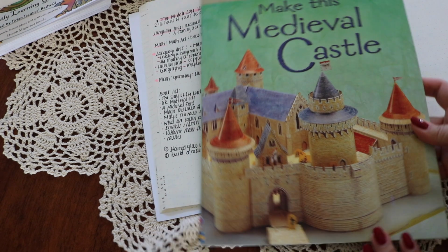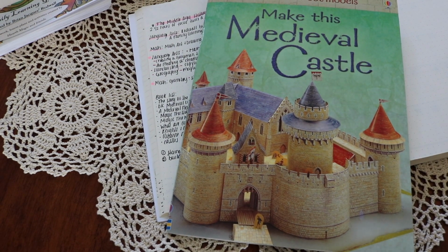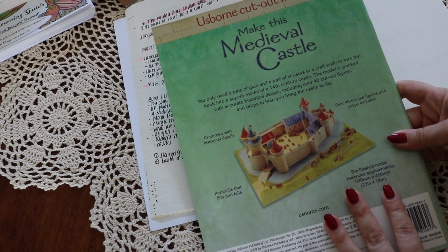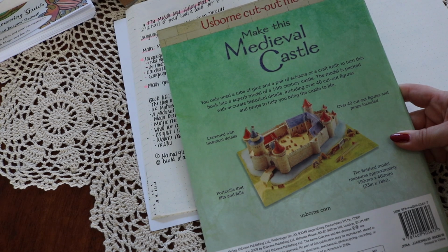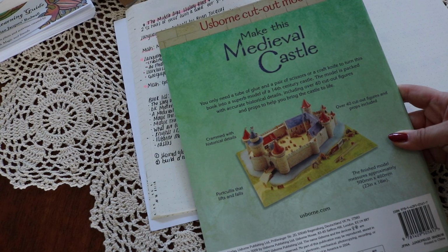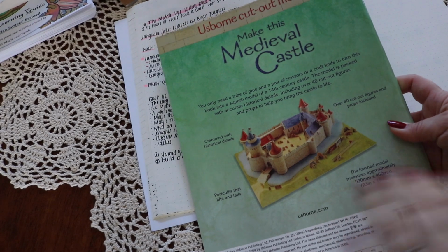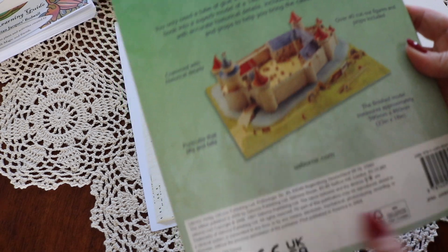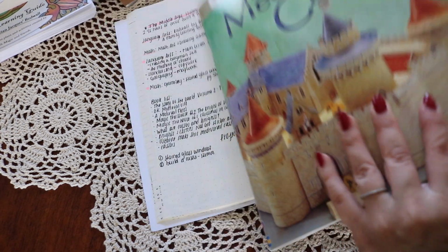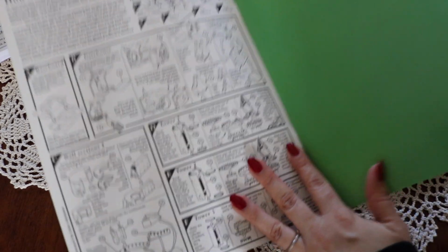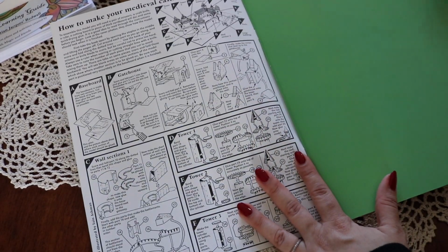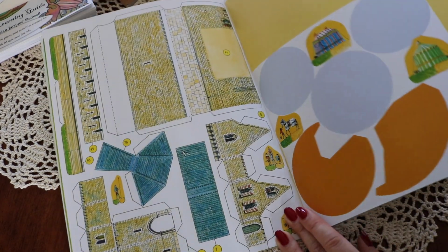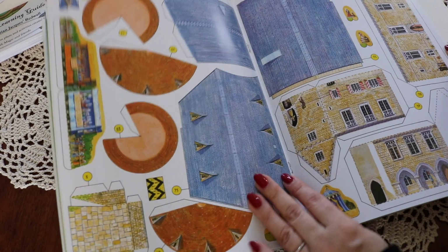We're going to build one with the Usborne Make This Medieval Castle. You only need a tube of glue and a pair of scissors or a craft knife to turn this book into a superb model of a 14th century castle. The model is packed with accurate historical details, including over 40 cutout figures and props to help you bring the castle to life. The finished model measures approximately 23 by 18 inches, with a portcullis that lifts and falls.